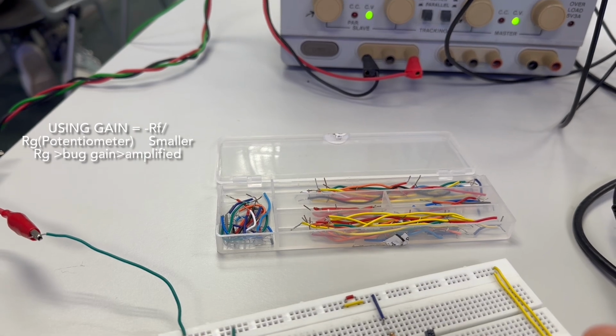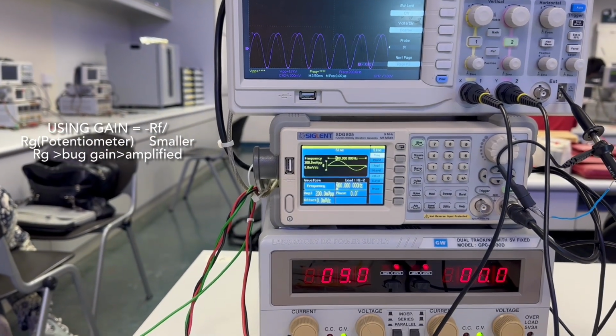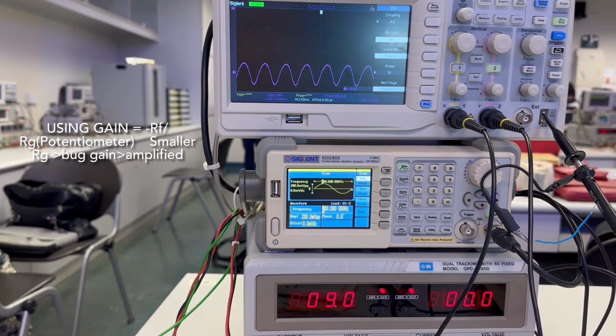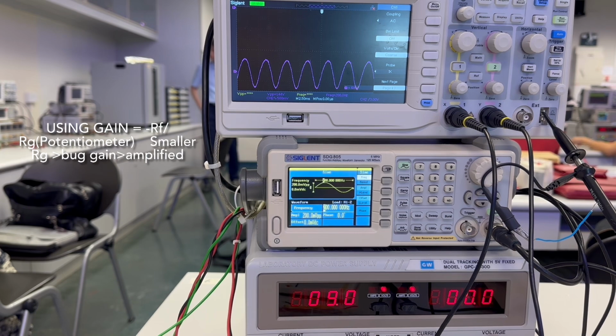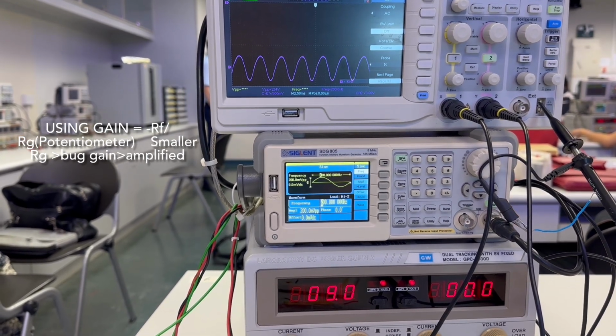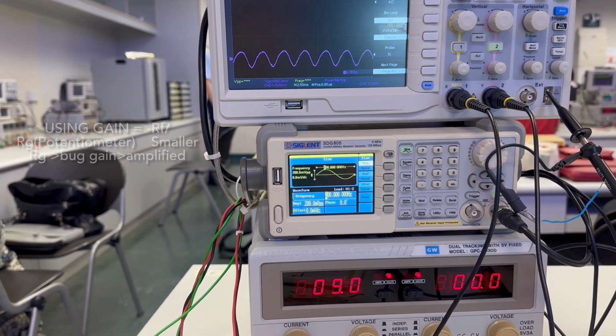So first we'll be using gain equals negative RF divided by RG, where RG is the potentiometer. When there's a decrease in RG, or the resistance in the potentiometer, it causes the gain to increase and cause more amplification. Whereas when there's an increase in resistance for the potentiometer, the gain will decrease and cause less amplification.